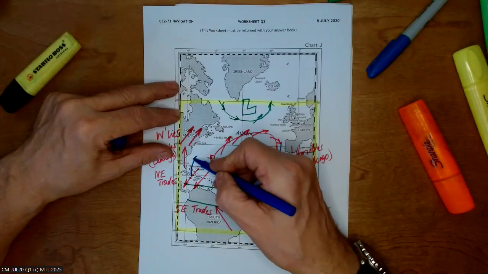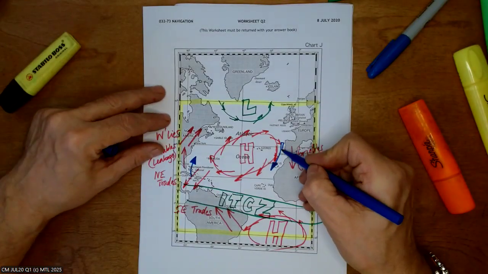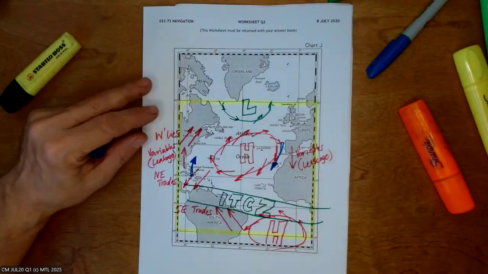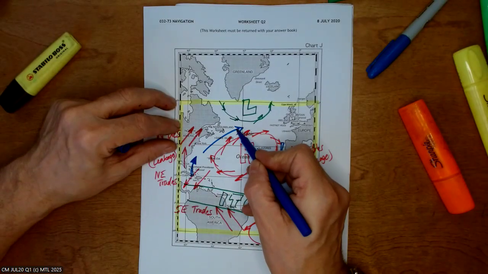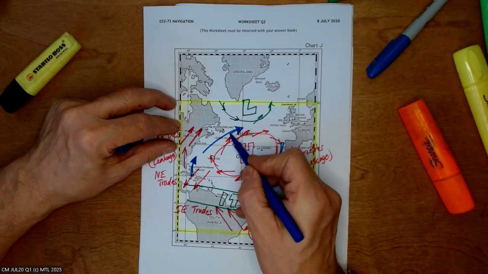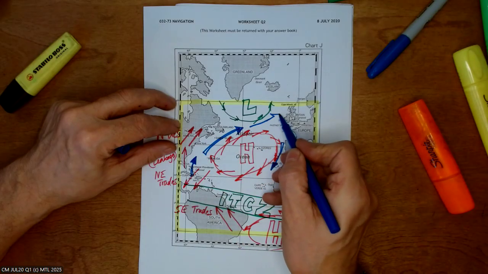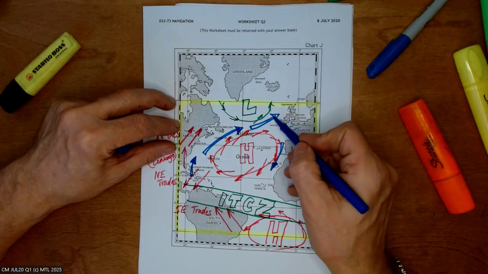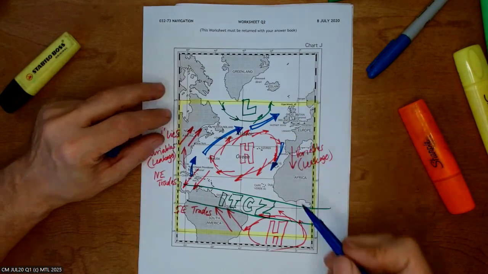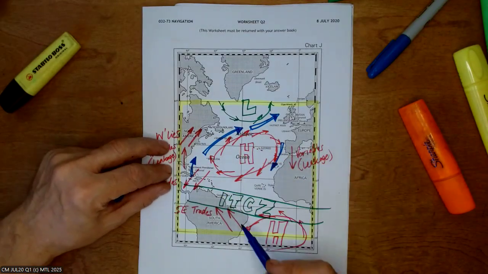Up here, you've got the Florida current over there. I'll make this one a slightly different arrow so it's easier to see. Up here, you've got the Gulf Stream, like that, and that goes into the North Atlantic current, which flows like that, and eventually it ends up over here as the Norway current. Notice that it's following the wind flow.